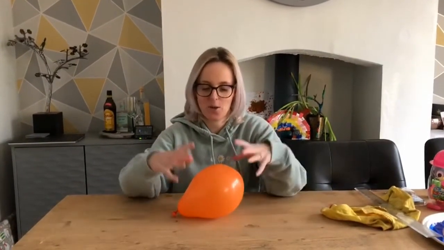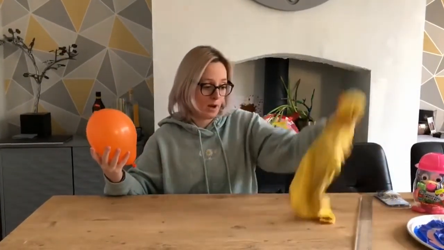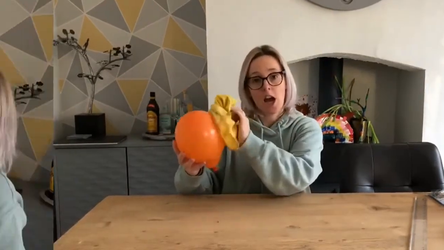Right, are you ready for experiment 2 with static? So again, I'm going to use a balloon for this one. And what I'm going to try and do, and you see if you can do it too, is charge this up and actually use static to stick my balloon to a wall. So I'll need to charge it on my jumper, or I could use, remember, a duster and charge it like that.